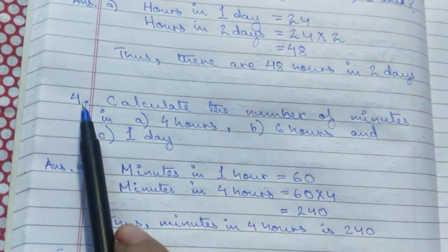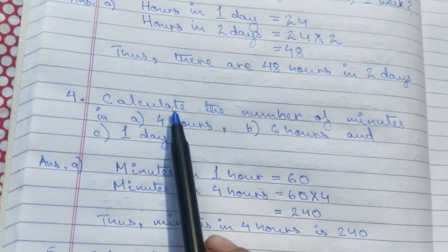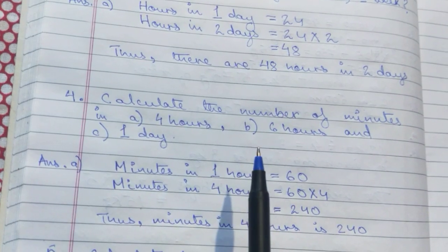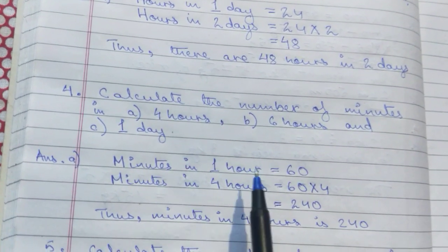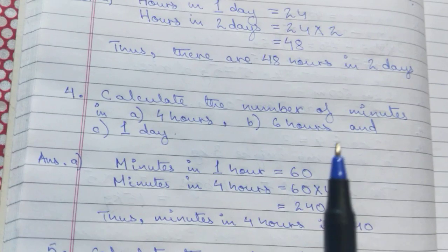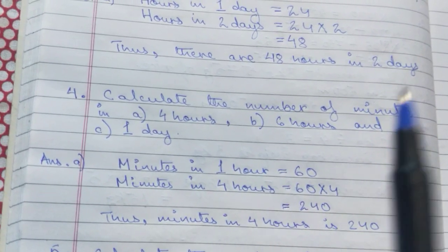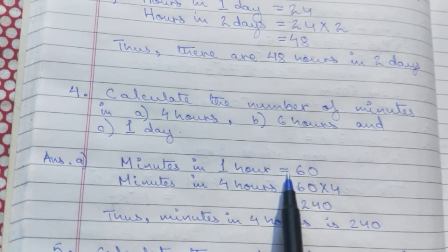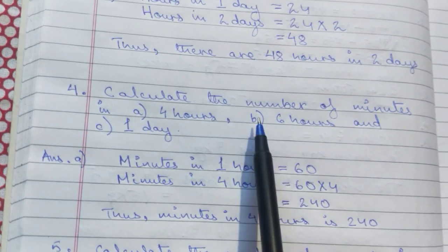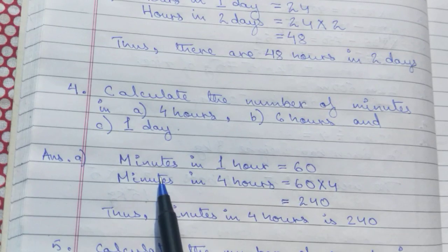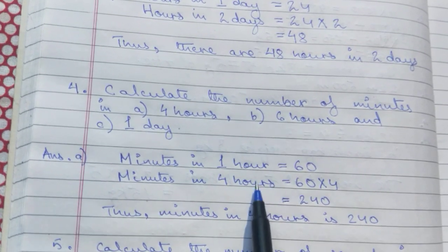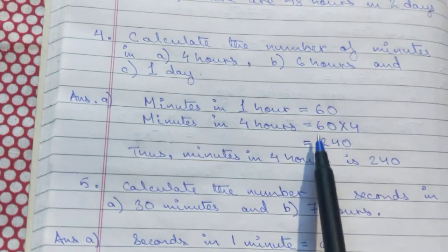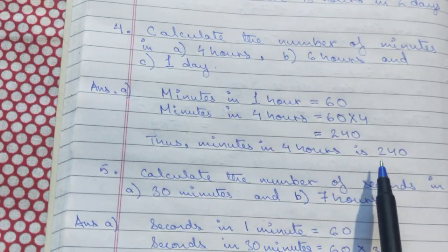Similarly, in question number 4, they are asking to calculate the number of minutes. First you write down the number of minutes in 1 hour, that is minutes in 1 hour is equal to 60. Now for question number B, you will write minutes in 6 hours will be 60 into 6, then you will get your answer and you write the conclusion.